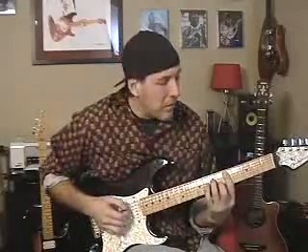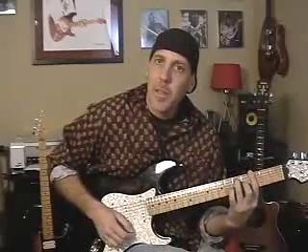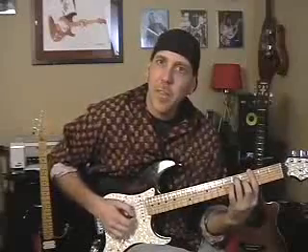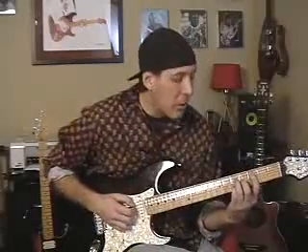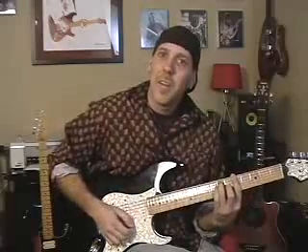D minor 7, G7. That's the 5 chord. That 7 is a dominant 7th, flatted 7th: root, 3rd, 5th, flat 7. And then you go to your 1 chord, which is the C major 7, and then A7.